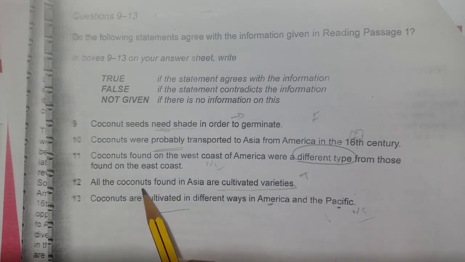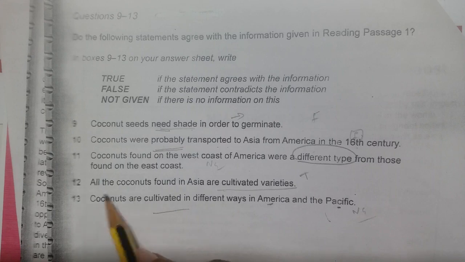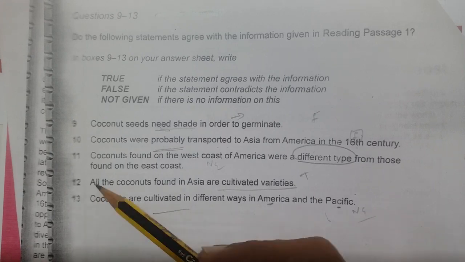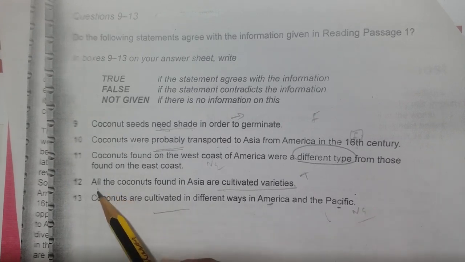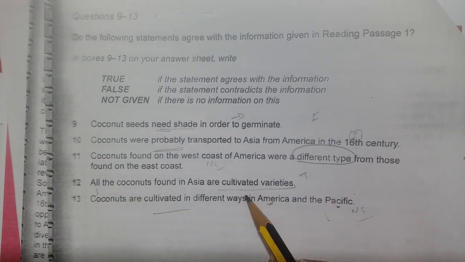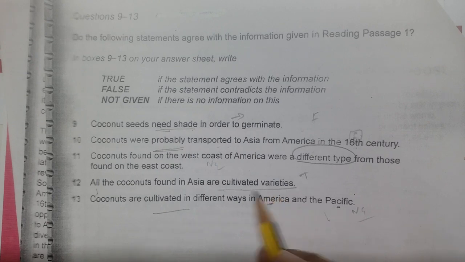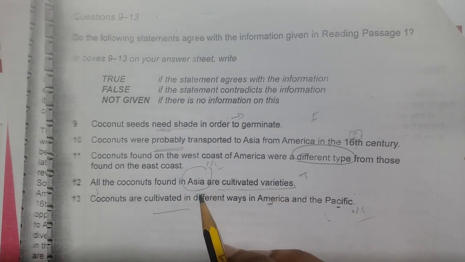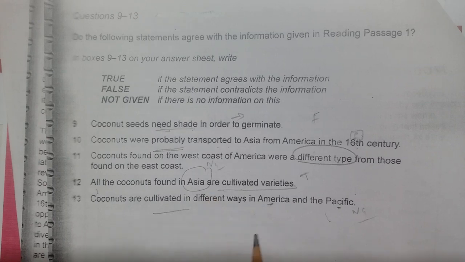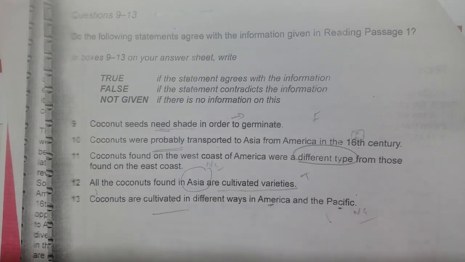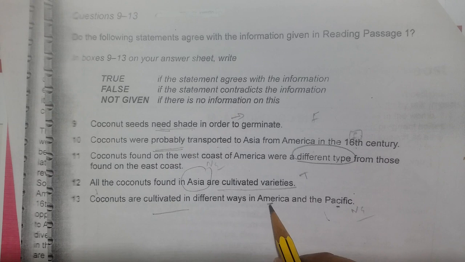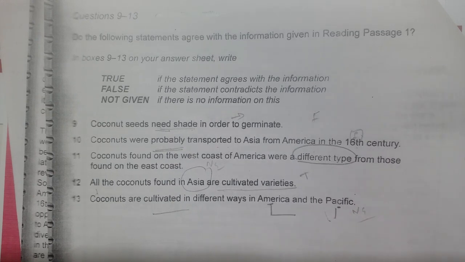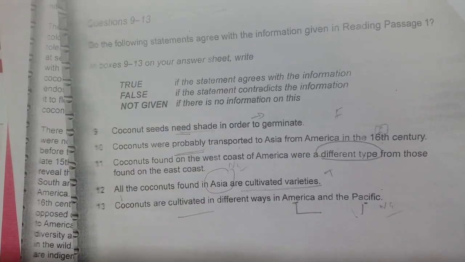In the 12th one, in true false, the main thing is related to the number system, all, and then cultivated. Above all, the word is area. So these words I had in my mind while solving this. In the same way, these 2 areas are written here, and I tried that. So this I did in my true false.